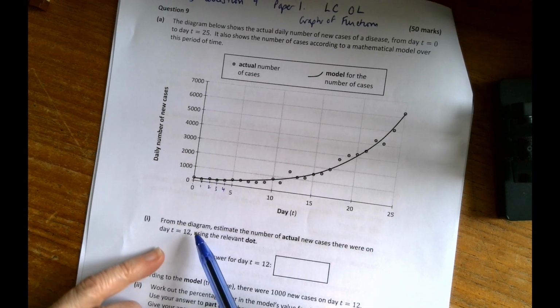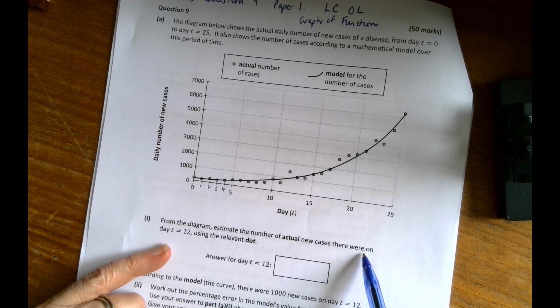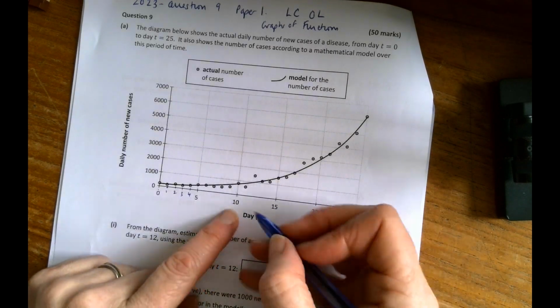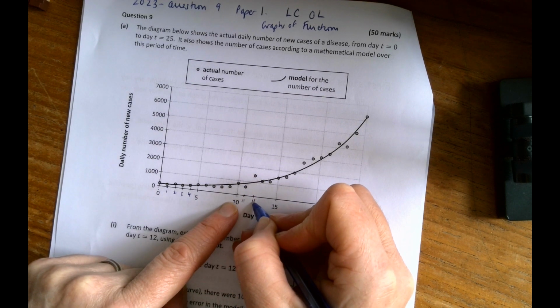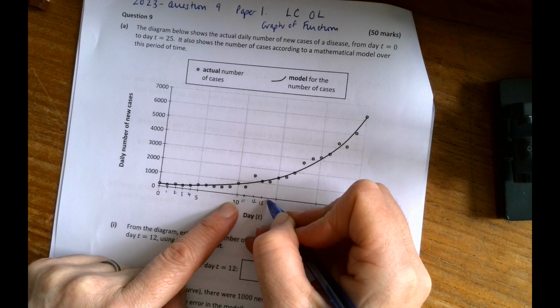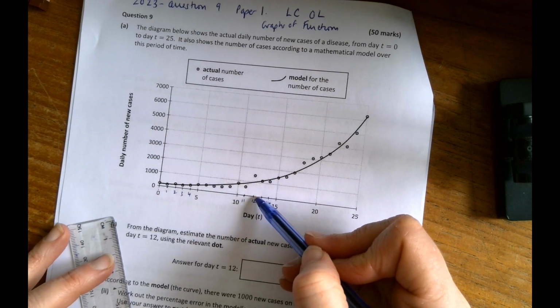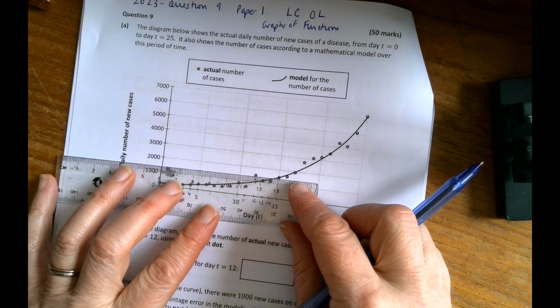Okay, from the diagram, estimate the number of actual new cases there were on day 12 using the relevant dots. So day 12, there's 15 and 10, so that must be 11, that must be 12, that must be 13, and that must be 14. So I'm going to use my ruler. Day 12, well, there's day 12. The actual number means looking at the dot. So I'm going to go across from the dot.